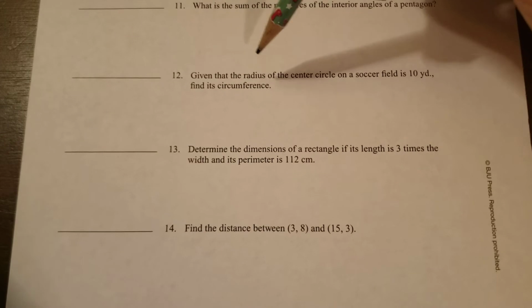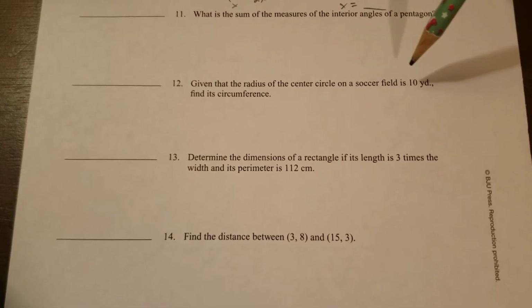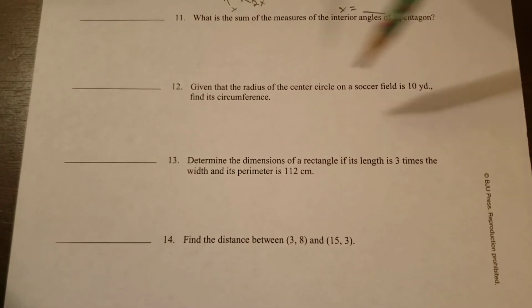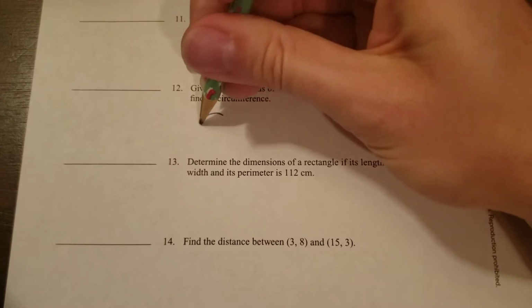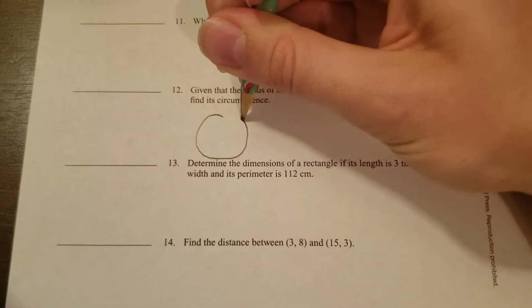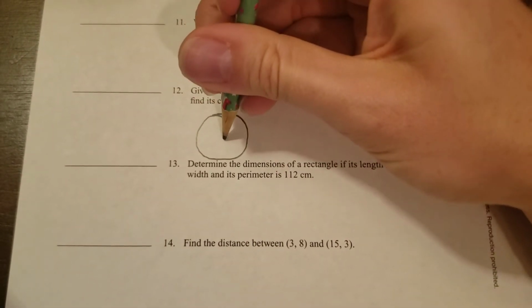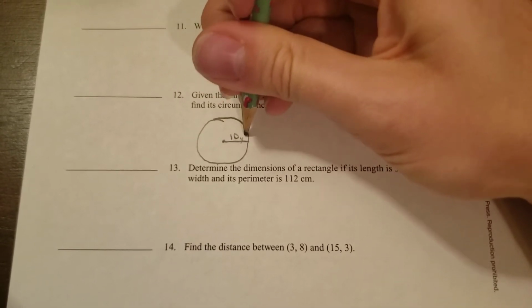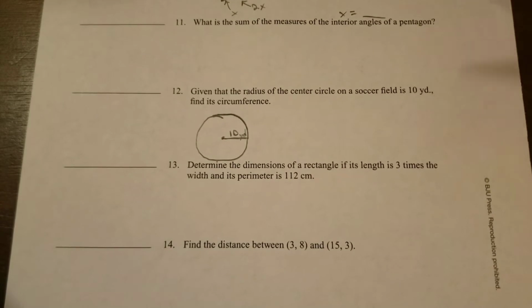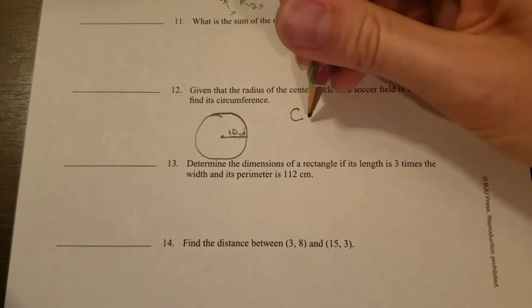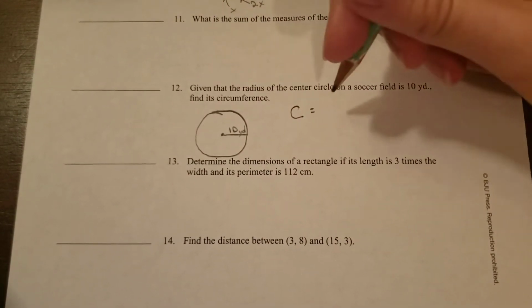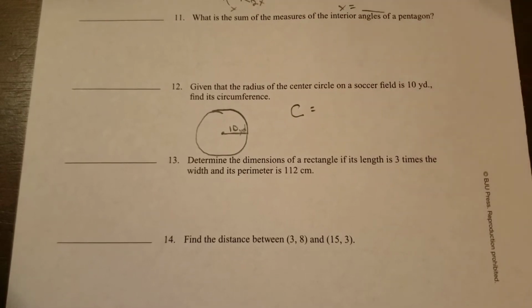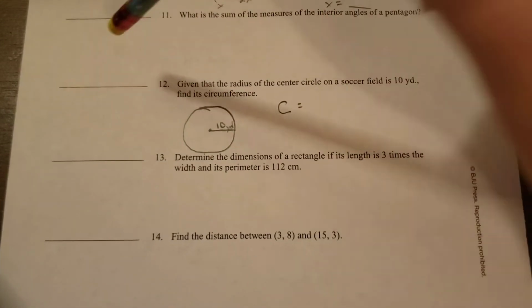Given the radius of a center circle in a soccer field is 10 yards, find its circumference. Aren't you guys glad that you have all your formulas there for you? Again, pictures, 10 yards. Don't forget your units. Circumference equals whatever the formula is. Tell it to me and show me your work.